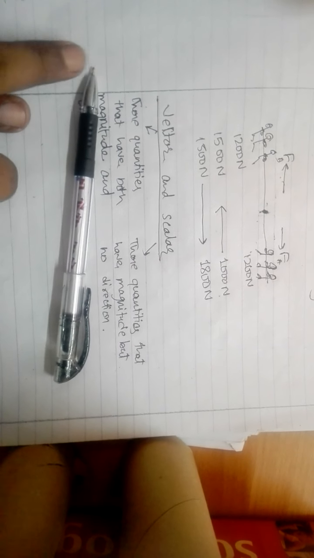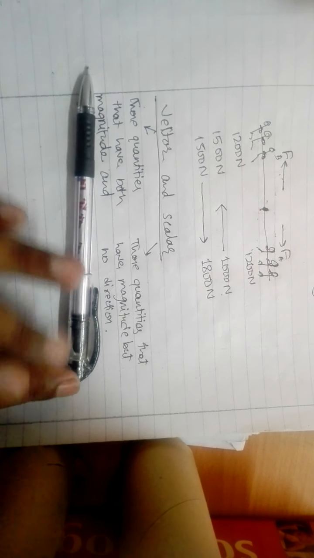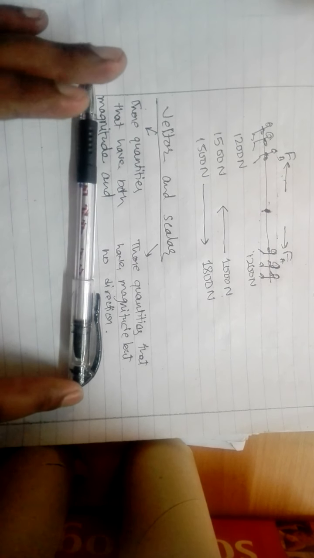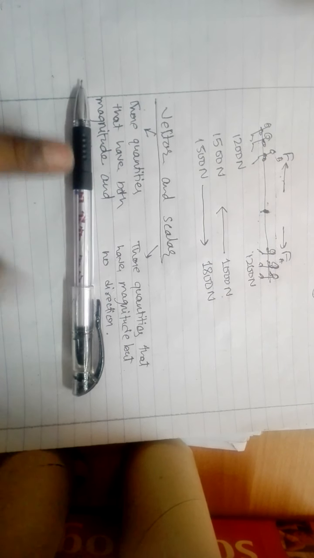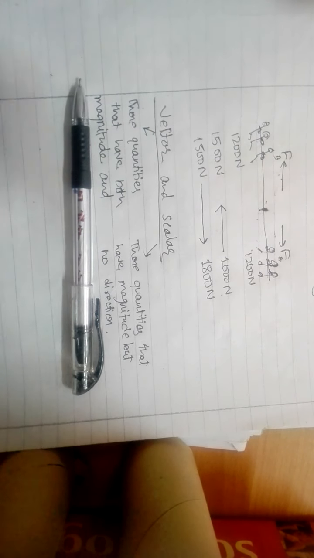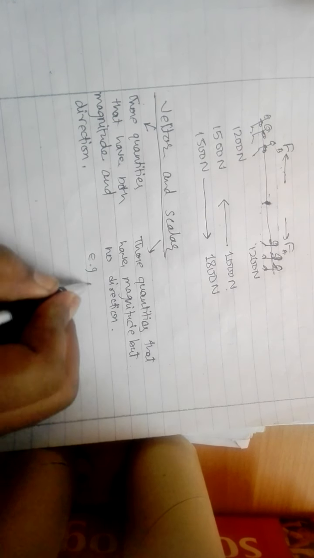Let's say I need to measure the length of this pen. Whether I measure it from this end to this end or from this end to that end, does it matter? No, it does not matter. It gives the same reading. So measuring length only involves magnitude, not direction. So length is an example of a scalar quantity.